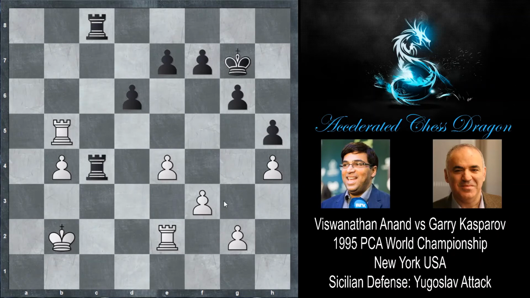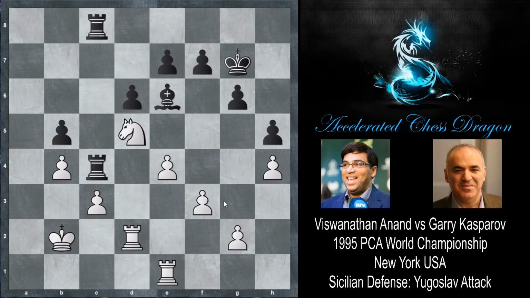So it's best to maybe play c3, and even if you're going to lose a pawn temporarily, it's worth it because maybe you could create a passed pawn on your own, and there isn't really that much danger towards it. However, Anand played the very big mistake move.